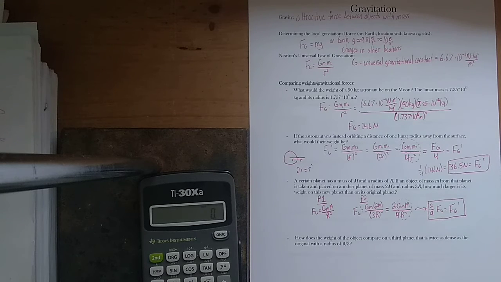Now here's a much trickier one. This is more on the level of an AP question. Not that you get a ton of these, but you do see them every once in a while. How does the weight of the object compare on a third planet that is twice as dense as the original with a radius of r over 3? And in order to do this, we need to talk about density.